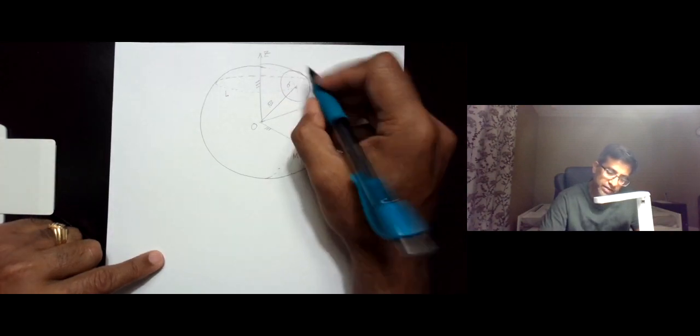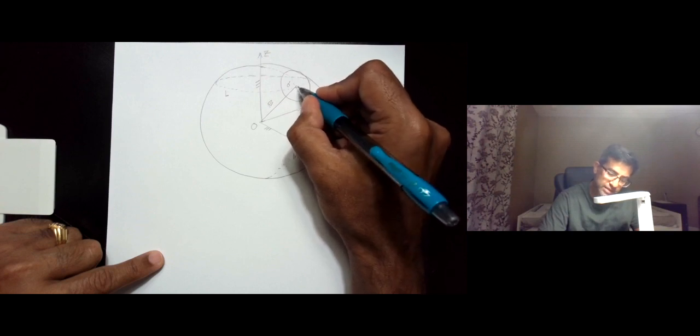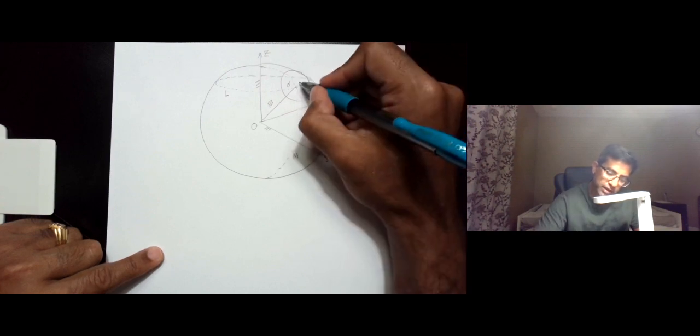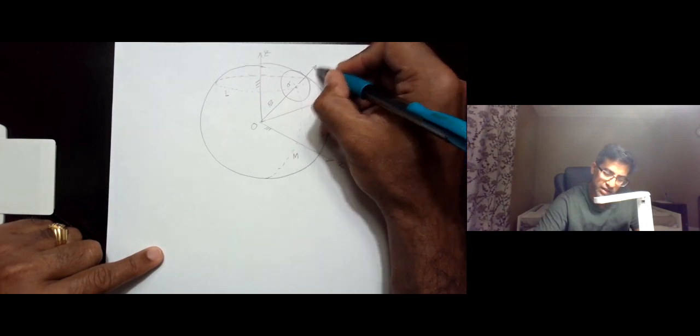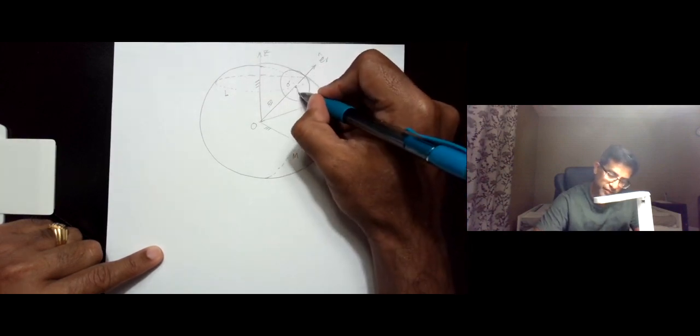The unit vectors that we use for analyzing this problem are the spherical unit vectors. So you have ER, you have E theta.